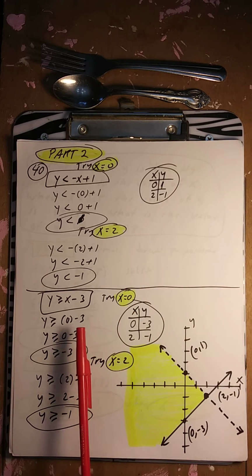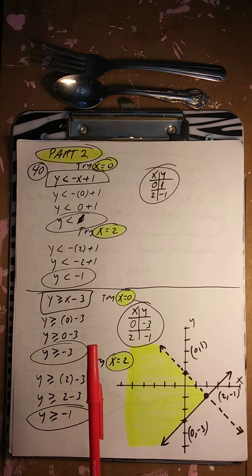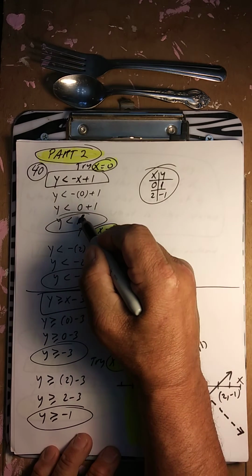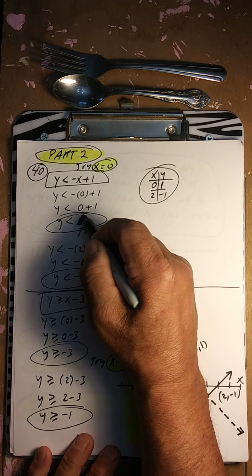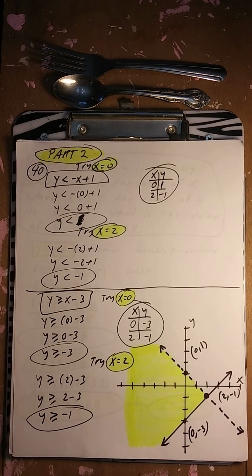Now this one. Put a 0 in there. It's going to be 0 minus 3. It's going to be negative 3. Yep, that's okay. And put a 2 in there. 2 minus 3 is negative 1. And again, this is a negative 1. Okay, see right there? Now I fixed it. Anyway, let's go back.